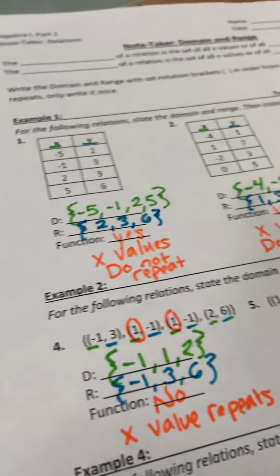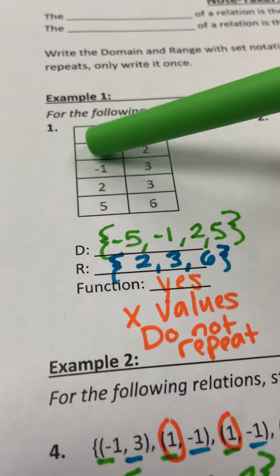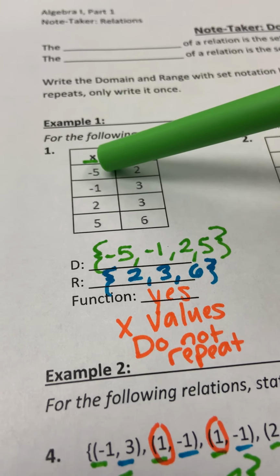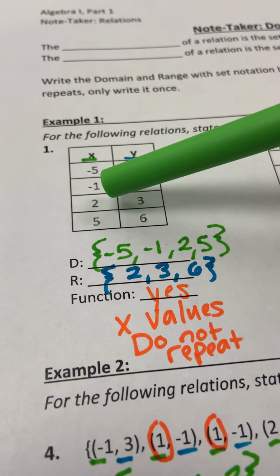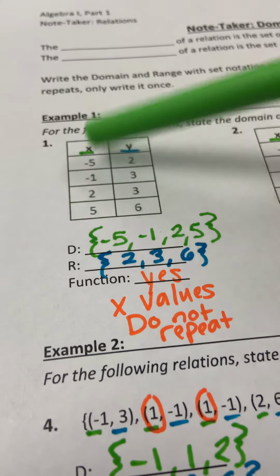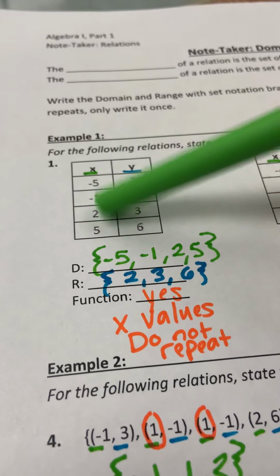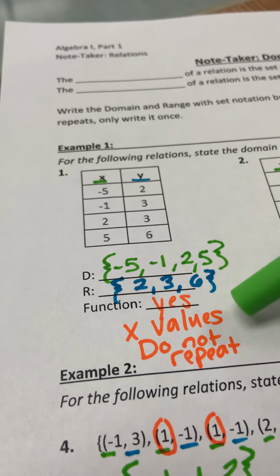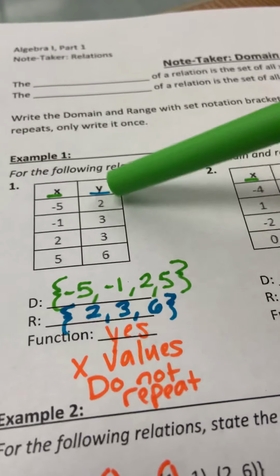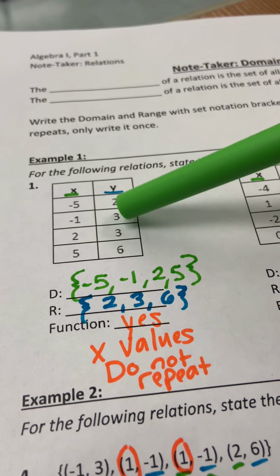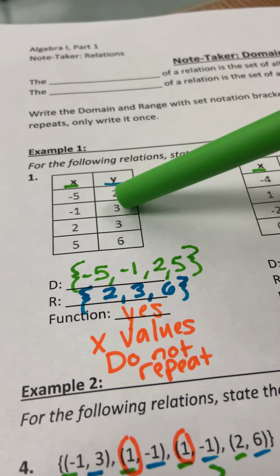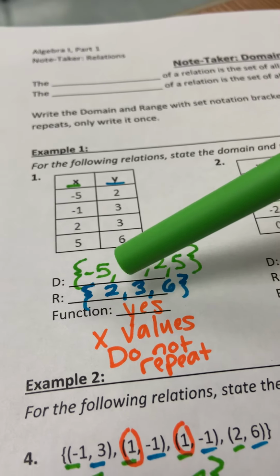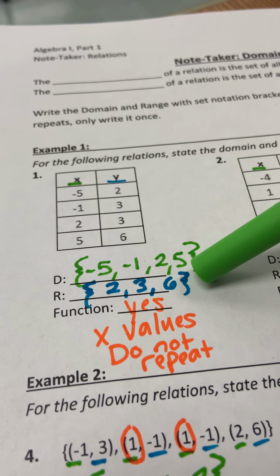So looking at a table example, I'm going to look at my X values, which is our domain. So we have a -5, a -1, a 2, and a 5. This one is already in order from least to greatest, and nothing repeats, so I'm just going to list it in brackets. And then for our range, which are our Y values, 2, 3, 3, 6. So we have 3 that repeats, so I only needed to list it once down here in the range. So in order, 2, 3, 6.